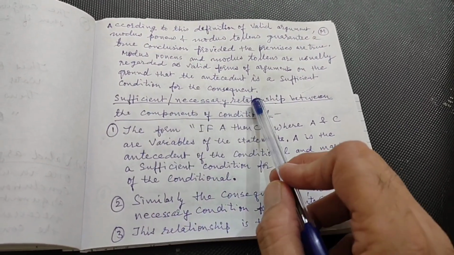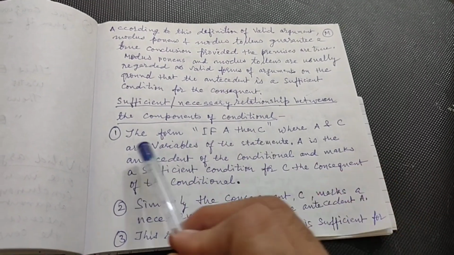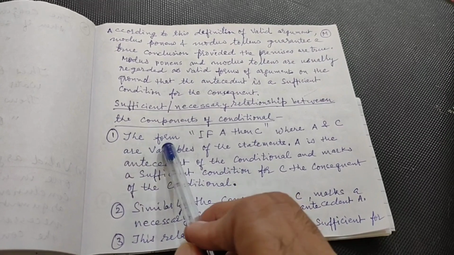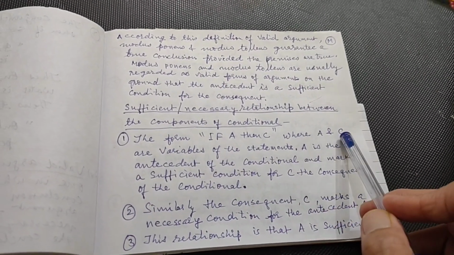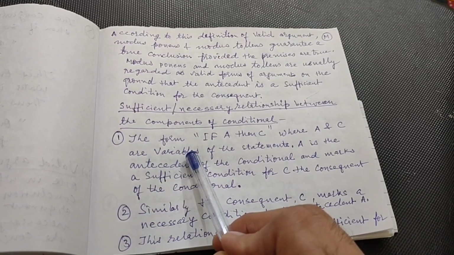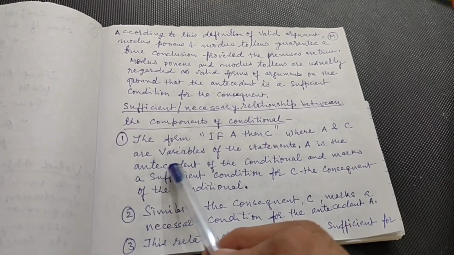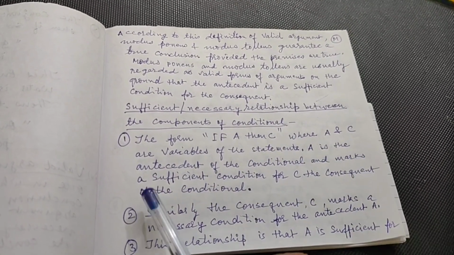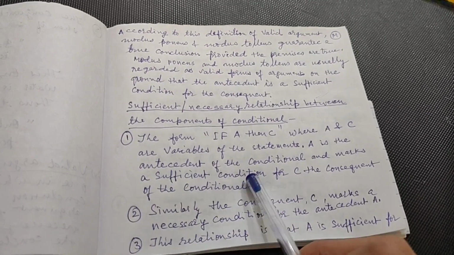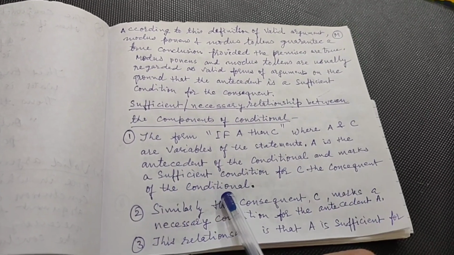Sufficient-necessary relationship between the components of a conditional. The form is if A then C, where A and C are variables of the statements. A is the antecedent of the conditional and marks a sufficient condition for C, the consequent of the conditional.